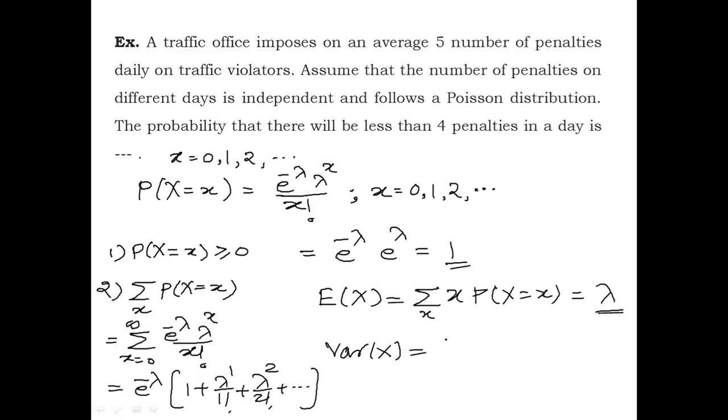Expected value of square bracket x minus expected value whole square, and that is expected value of x square minus square of the expected value, and that will be lambda again. So for Poisson distribution, mean and variance both are exactly the same and exactly equal to the parameter lambda. Lambda is the only parameter in case of Poisson, and that is also mean.